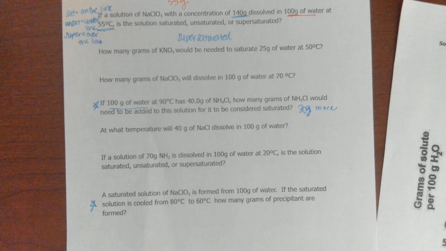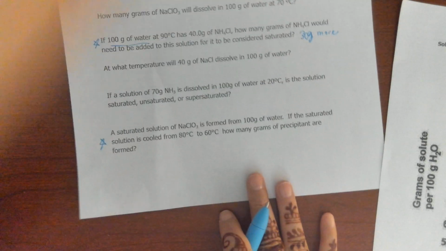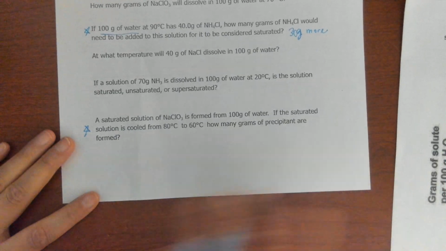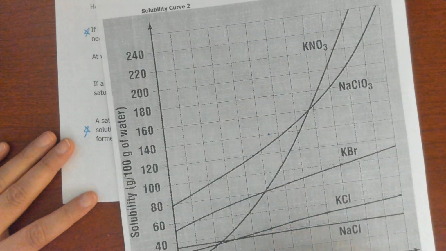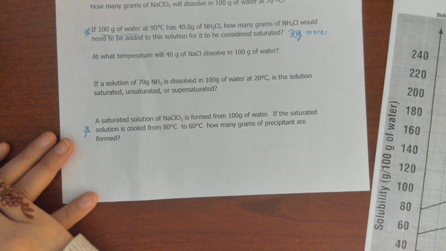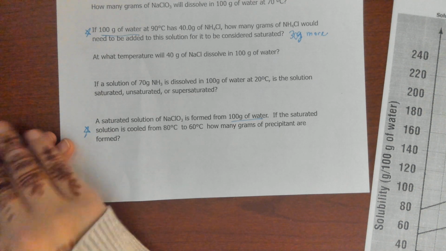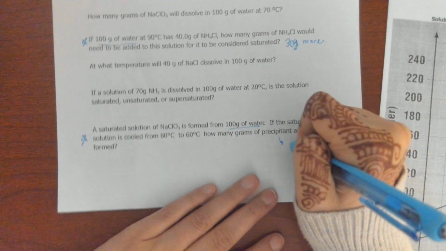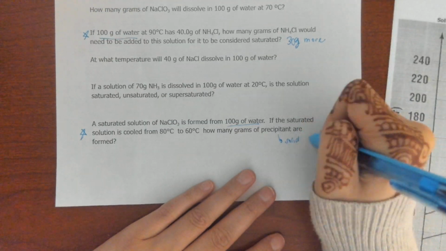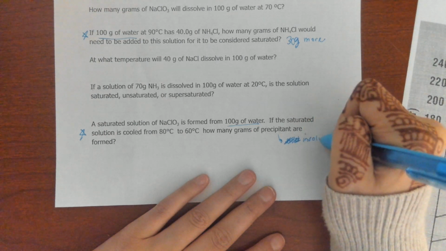All right. Cool. So last but not least, I'm going to do this last question. I'm going to try to make it less than the 15-minute mark. So a saturated solution of sodium chlorate, again we're going to use this curve right here, is formed from 100 grams of water. If the saturated solution is cooled from 80 degrees to 60 degrees, how many grams of precipitate are formed? As a reminder, precipitate is an insoluble solid, so that's not dissolved.